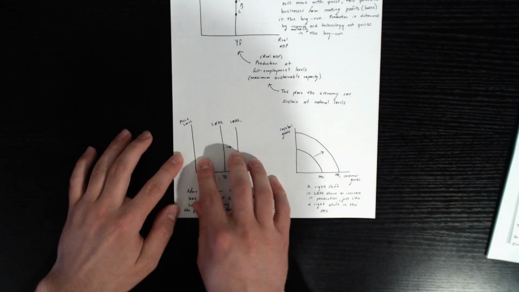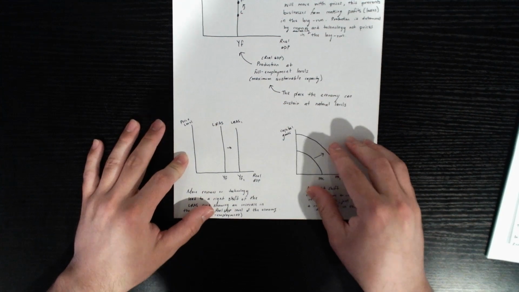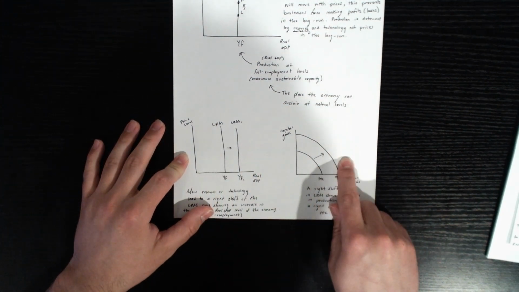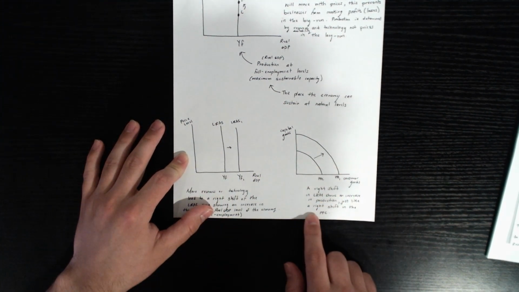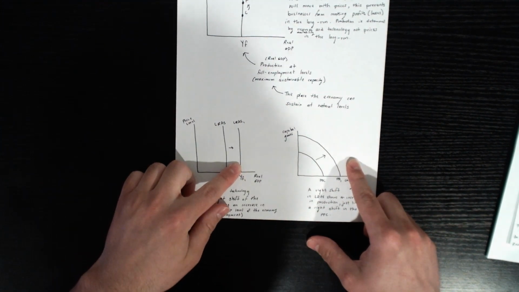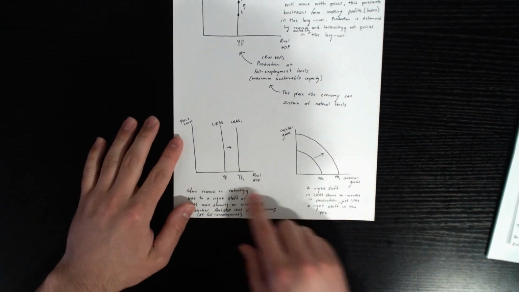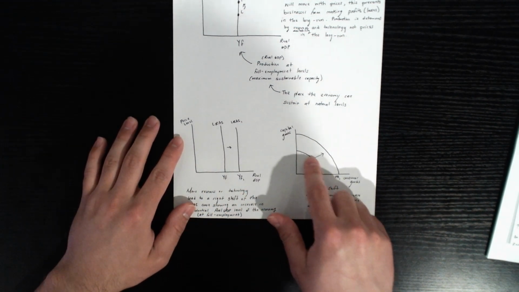This is the same as when we looked at the PPC curve, the production possibilities curve. It's the same as when we shifted the production possibilities curve to the right. They're both showing an increase in production at an efficient level. Full employment is the efficient level of the economy. Same thing here. Any point on that curve was efficient.